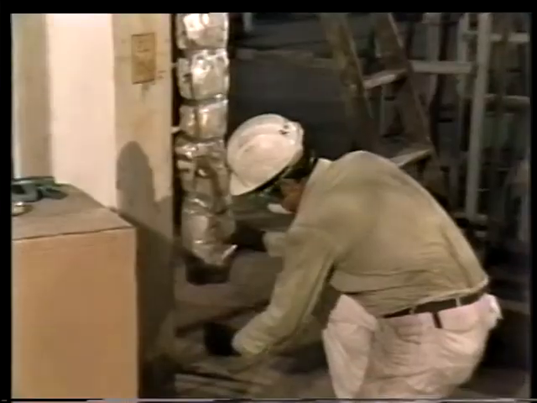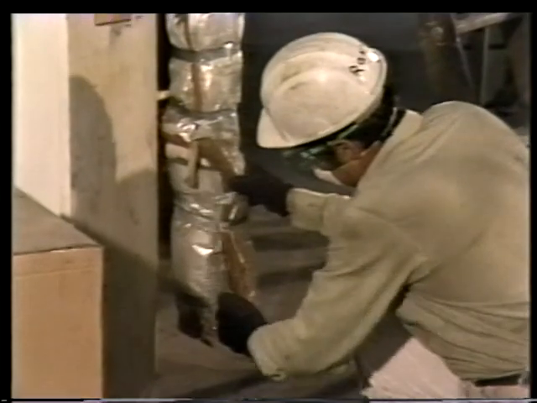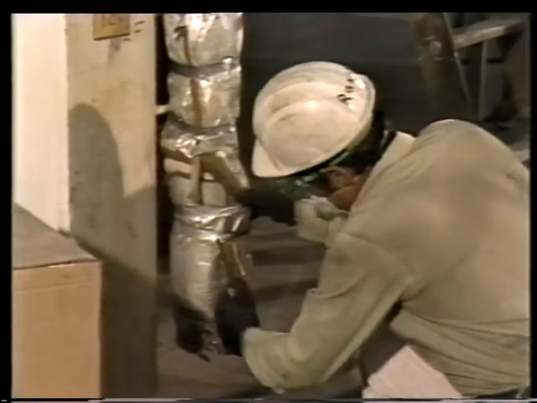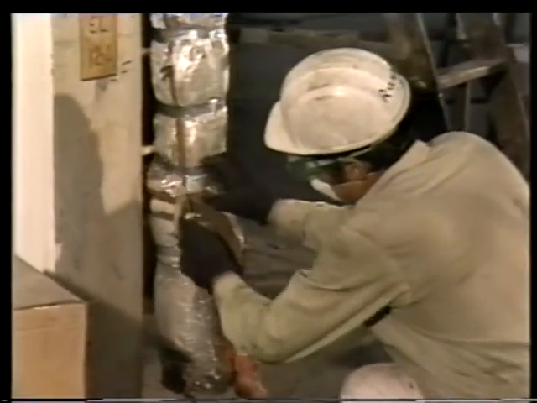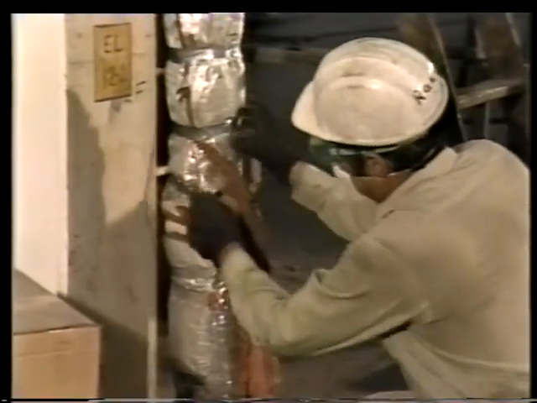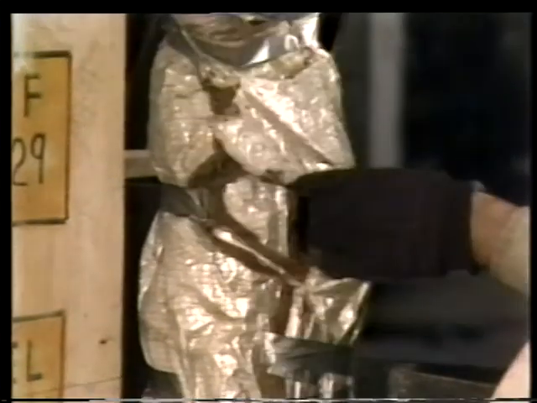The first maintenance procedure we're going to see is the replacement of fiberglass insulation on a heat-traced water line. You'll notice that the insulator wears a filter mask, goggles, gloves, and long sleeves. That's because fiberglass irritates your skin, eyes, and lungs wherever it touches you. He's taken one additional precaution. He's made sure that the electrical heat tracing has been turned off and tagged out.